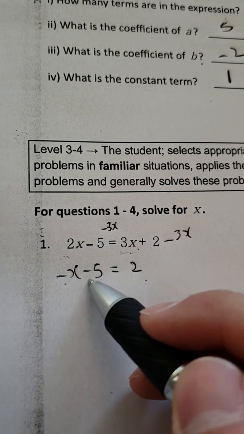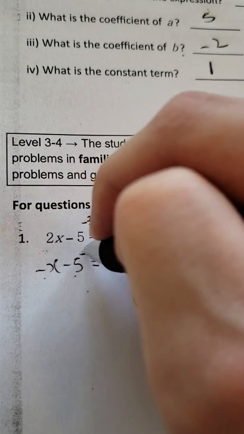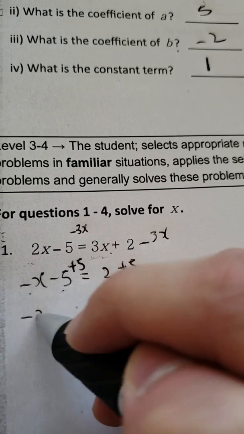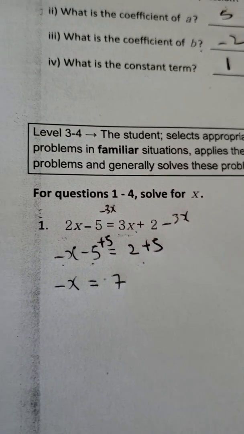Okay, to get rid of this 5 so that we only have numbers on this side, we just have to add 5 on both sides. And then now you're left with minus x equals 7.